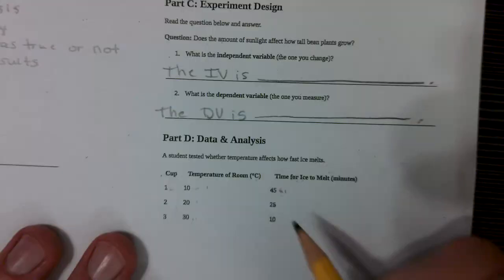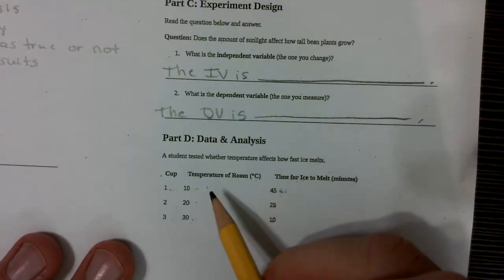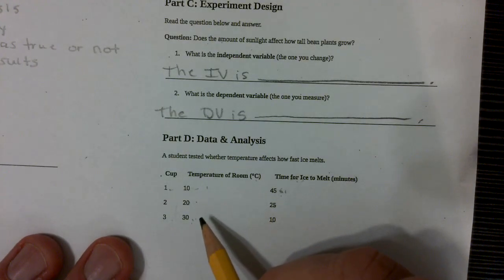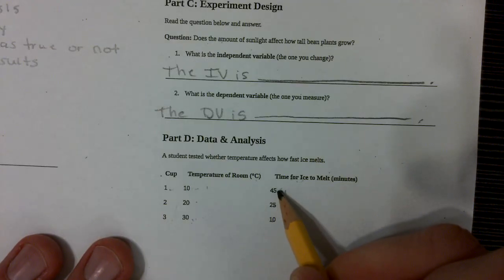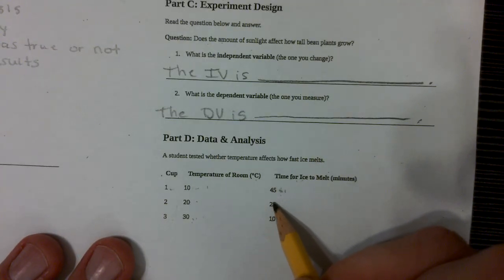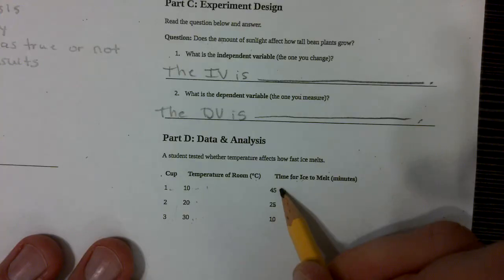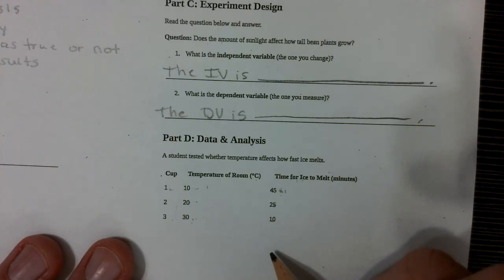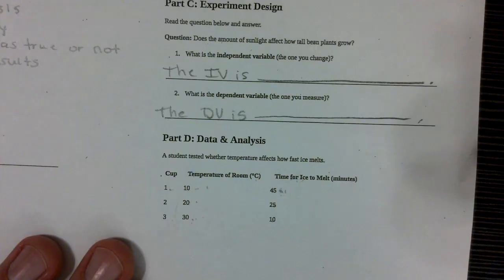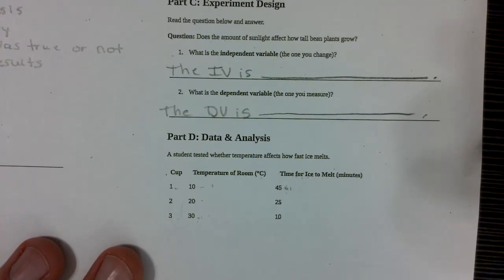And then question two says, what do you notice? As the temperature of the room increases, what happens to the time that the ice melts? In other words, does it take more or less time for the ice to melt? And think about that really logically, because that should make a lot of sense, knowing what you know about ice and heat. Cool? And then when you're done with this, I want you to turn this into the tray. If you don't get this done by the end of class, I still want you to turn it in, and we're going to check it on Thursday when I get back.